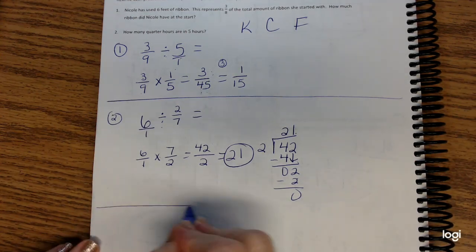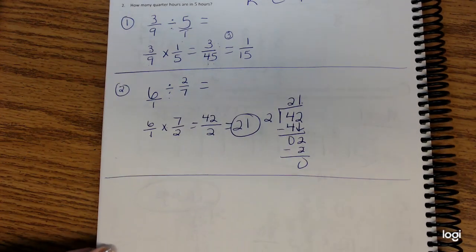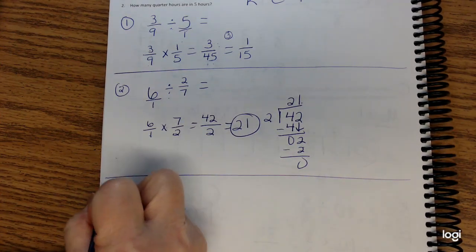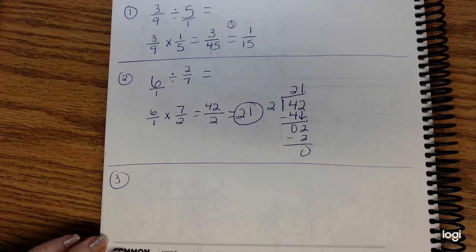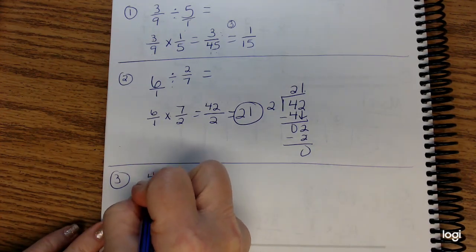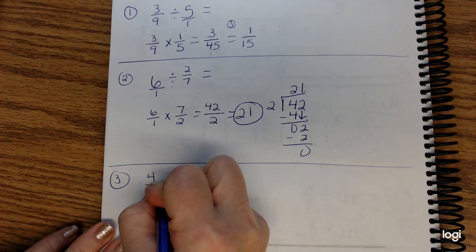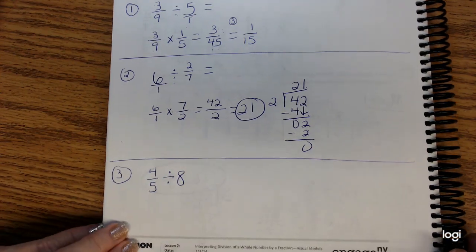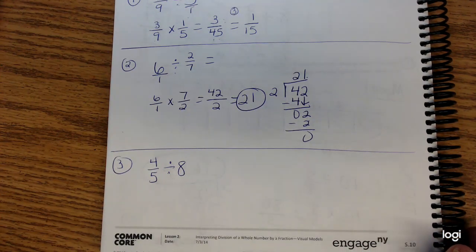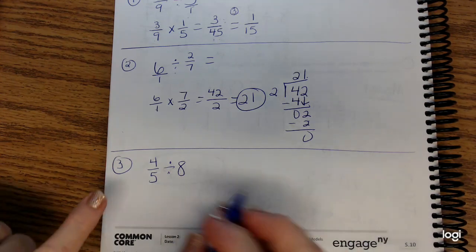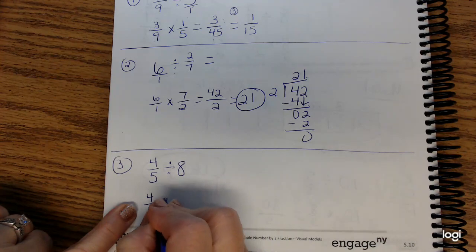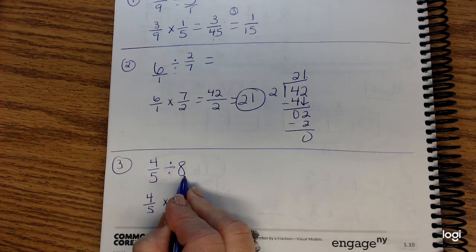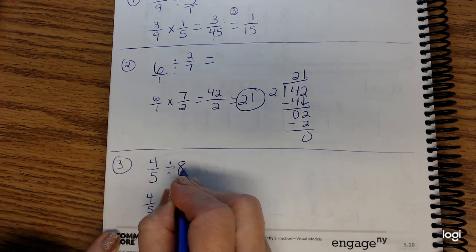Okay, so let's do another problem. Problem number 3. The problem I'm going to give you this time is 4/5 divided by 8. Keep, change, flip. Keep, change, flip. Oh, how do I flip this? Remember, it's 8 over 1.